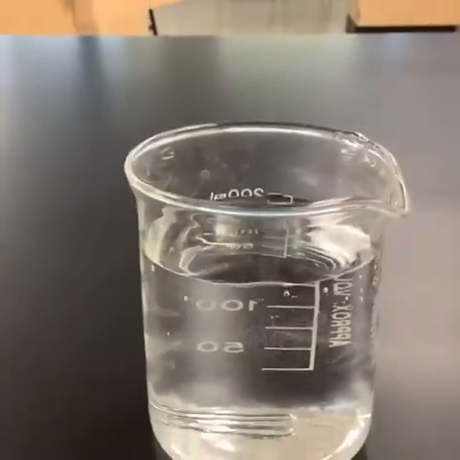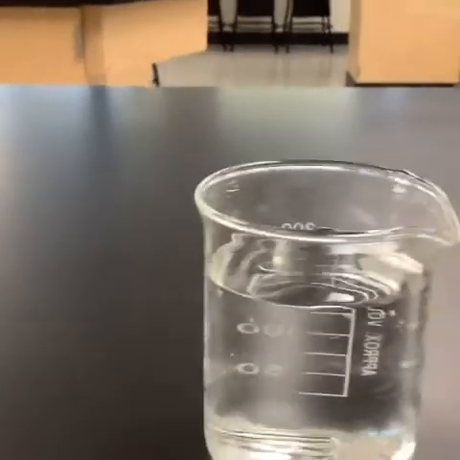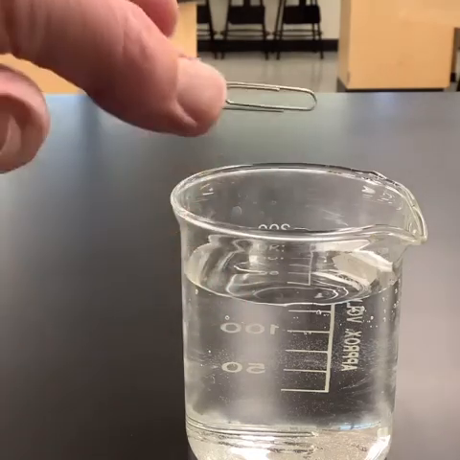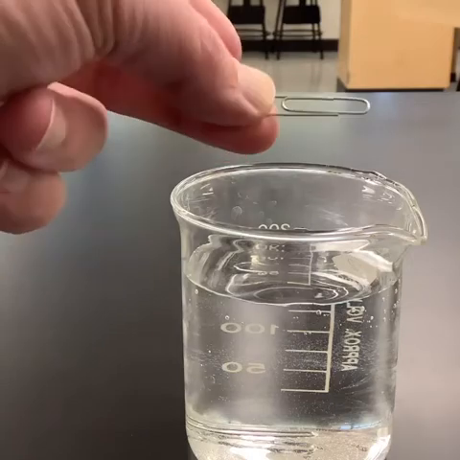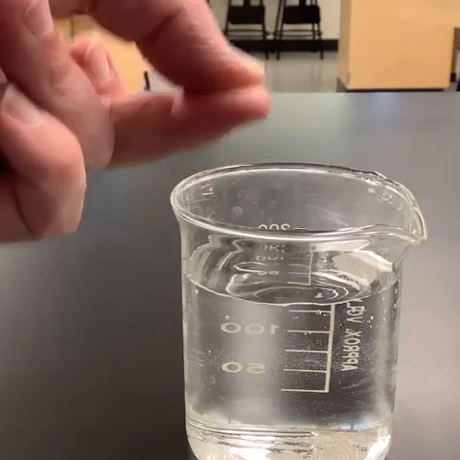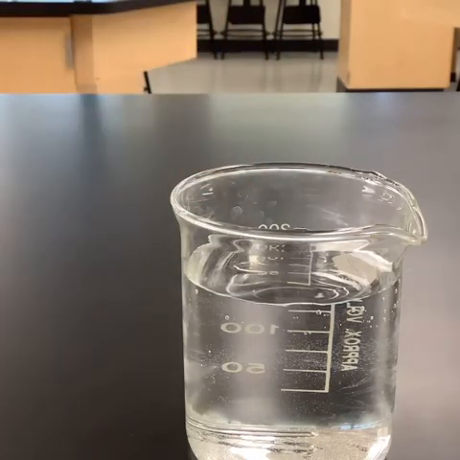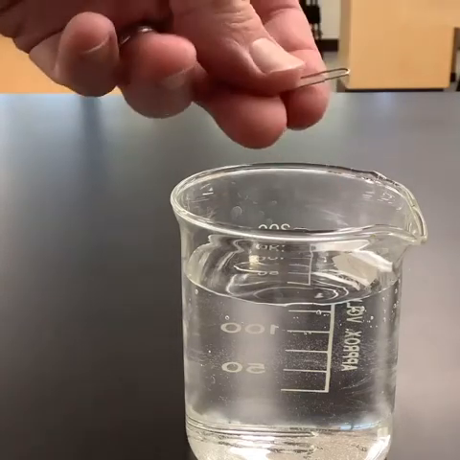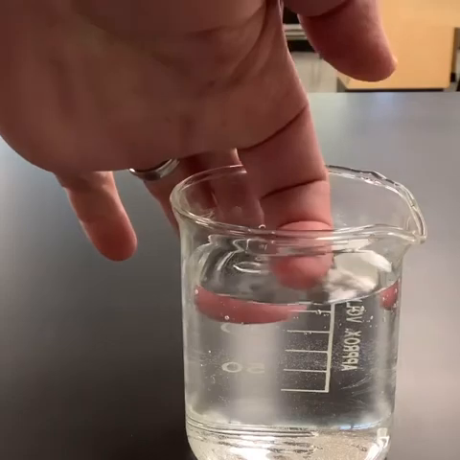Now, if we're a little bit more gentle in how we set the paper clip in there, let me get another paper clip so I don't have to fish that one out of the water. If we turn it sideways and we set it down so that it's perfectly flat in the water, and it's okay even if we get our finger wet when we do this, we're going to set it gently into the water.